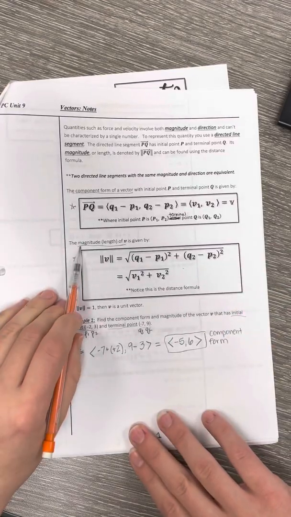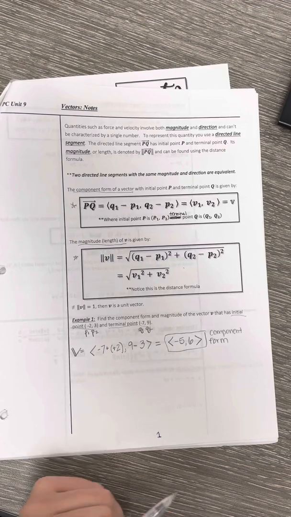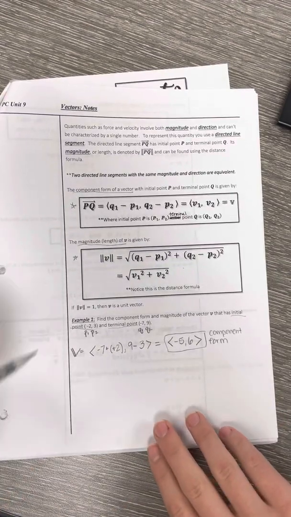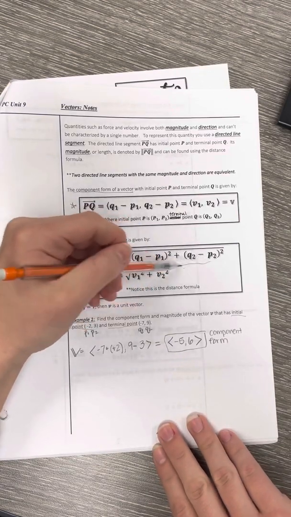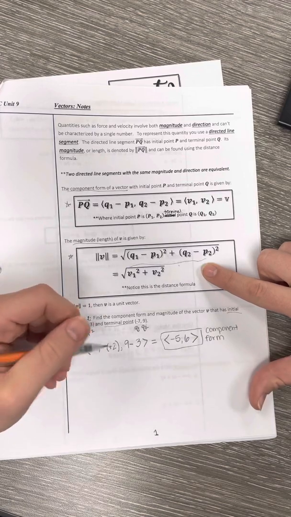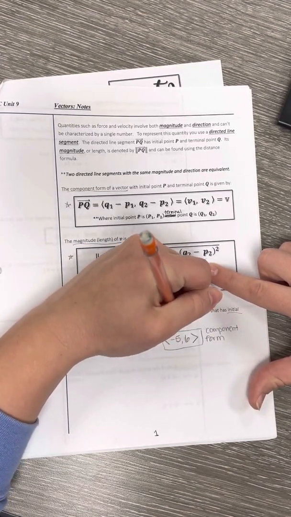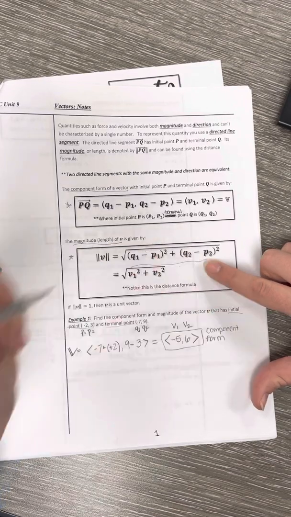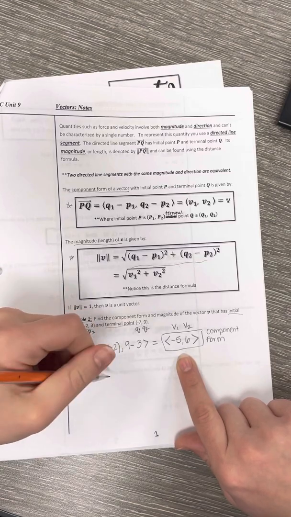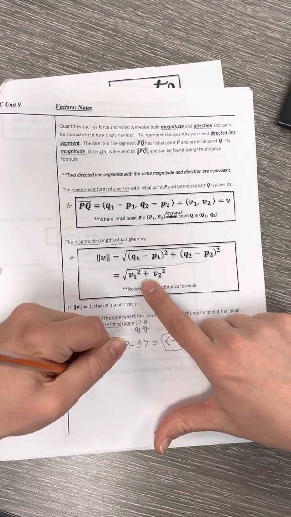All right, the next thing we're going to do is find the magnitude, which we have to use the component form in order to do. It just makes it that much easier because we've already found that, right? This is the same equation as what we have up here. So we're actually going to label this V1 and V2, since that is the component form. Once we have that, we will use this bottom one here.